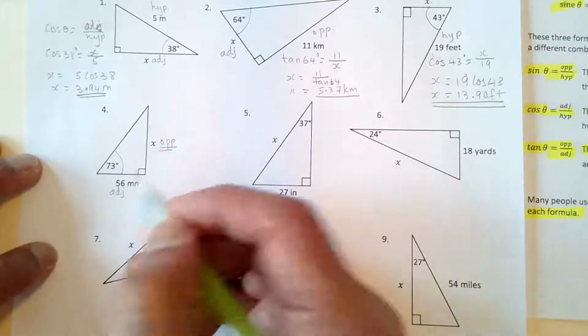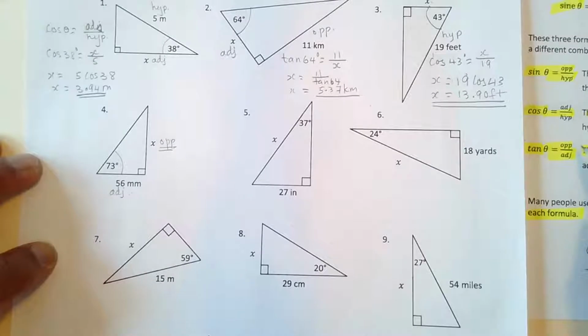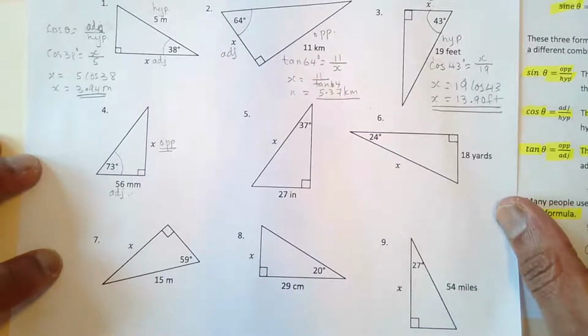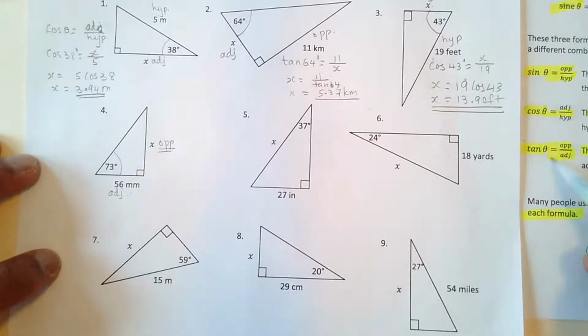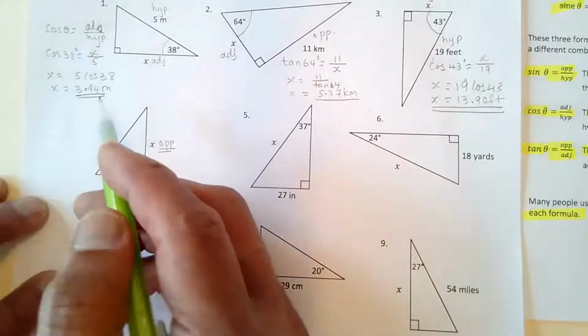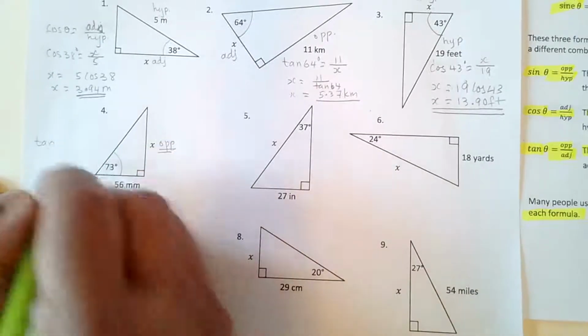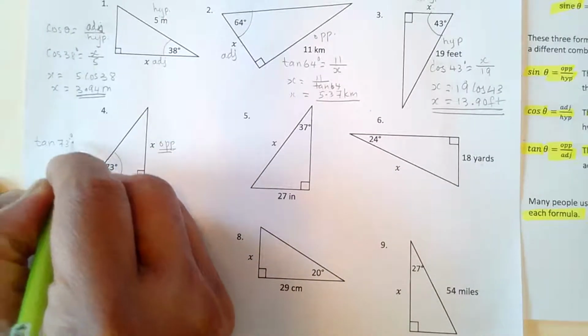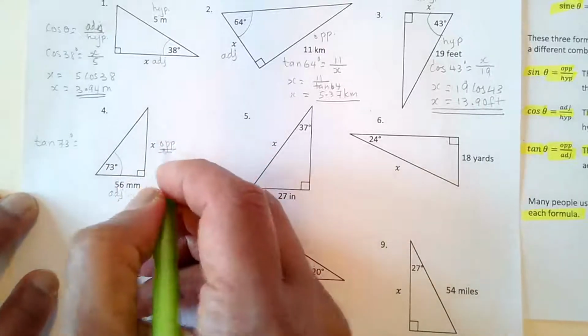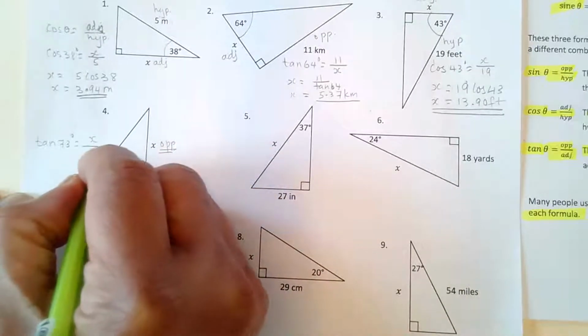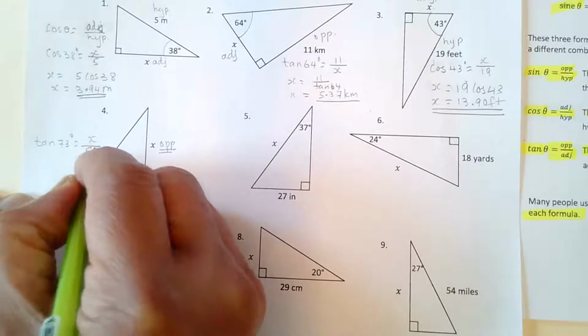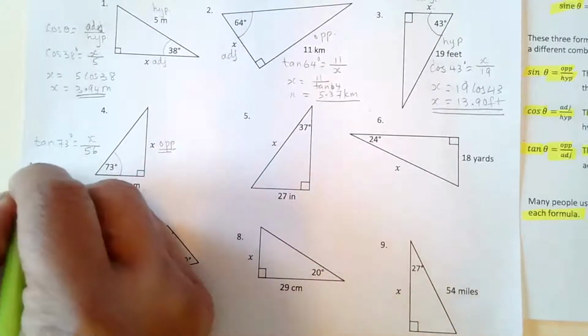So opposite and adjacent, I go to my trig ratio, and that would be tangent. So tan of my angle, 73, is equal to the opposite, which is x, over 56 millimeters.